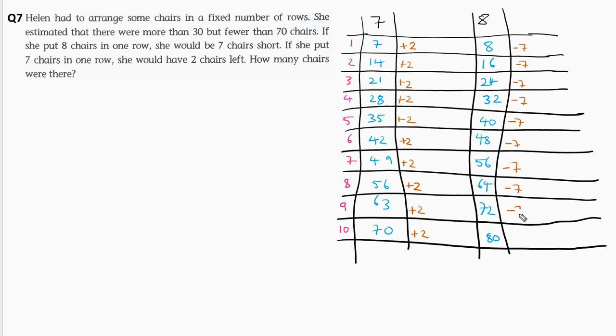Yes, take away 7. Okay. And end up with a number as a result. Okay, so let's see. In fact, I'm going to choose another color. Okay. So 7 add 2 would be 9. I don't need to do those. I'm told that we're going to have more than 30. So I'm going to start here.